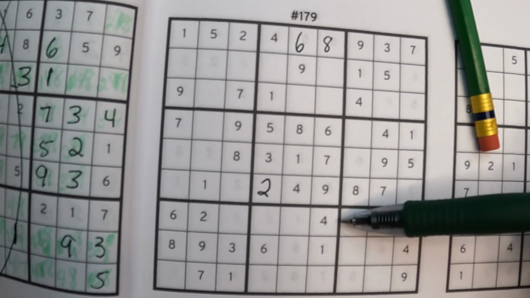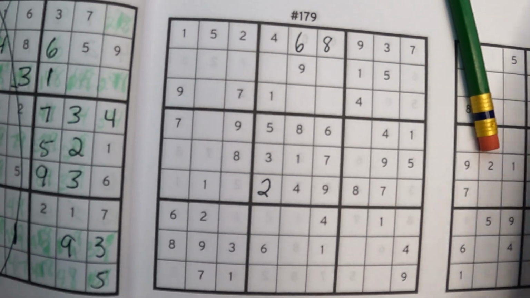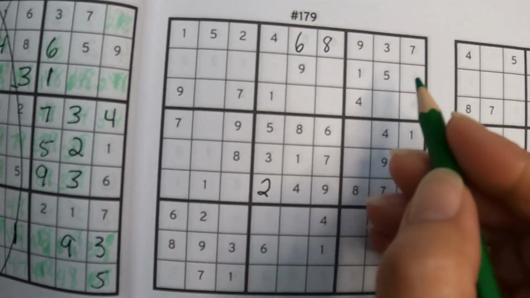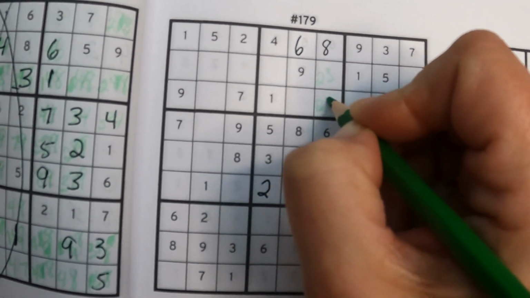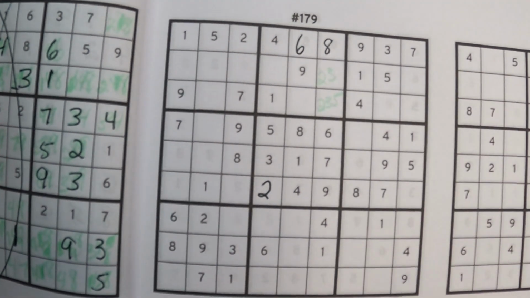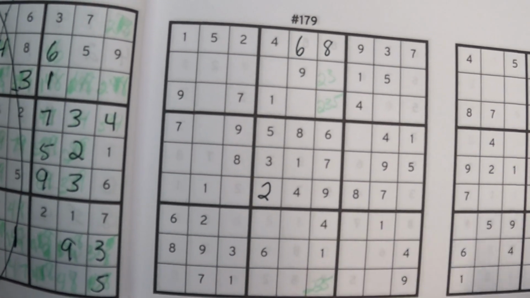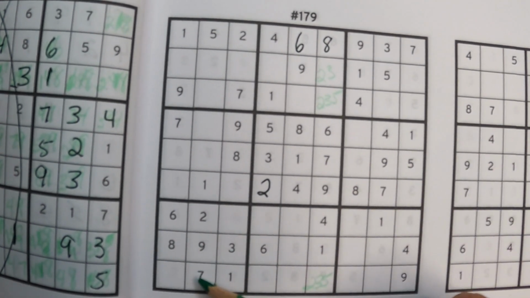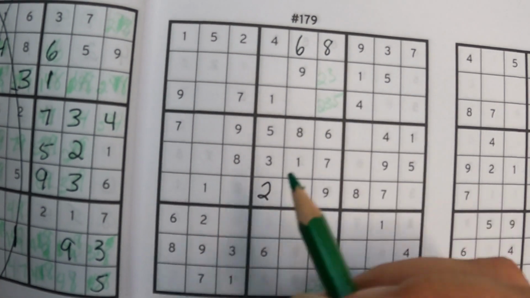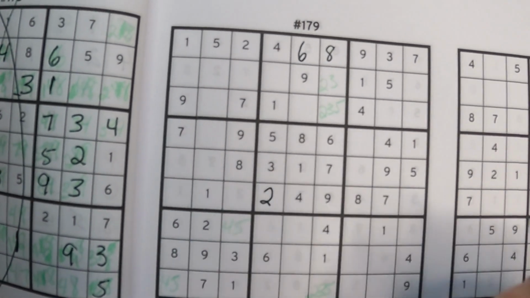For this column, we're missing 2, 3, and 5. Got a 5 here, so 2, 3, no help here, 2, 3, 5, and no help here, 2, 3, 5. If we look at this box, we're missing 4 and 5, and I don't see any help, so 4, 5.